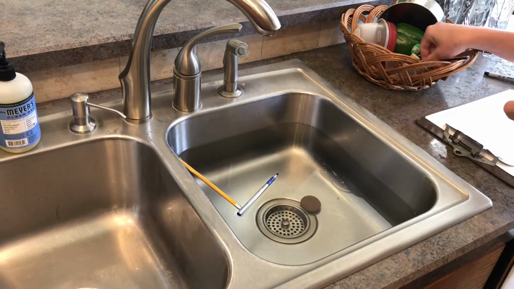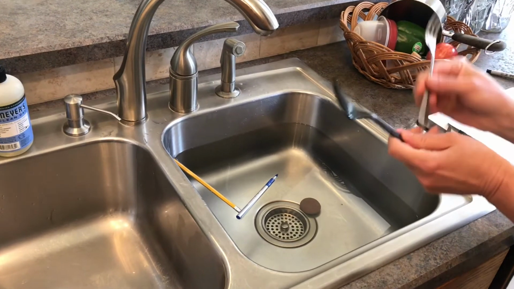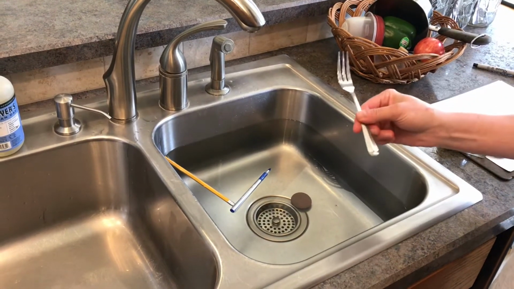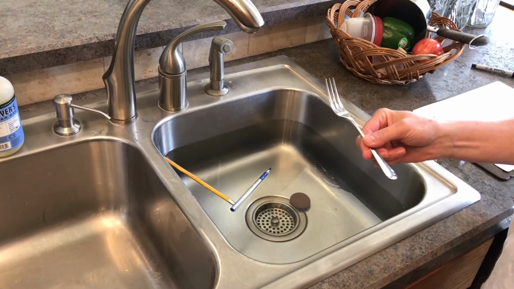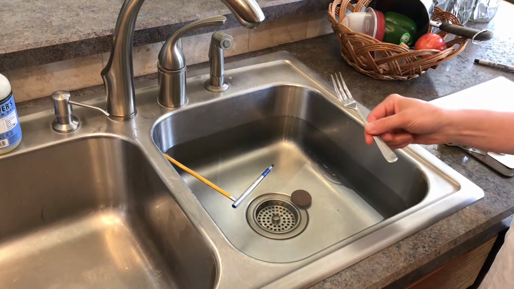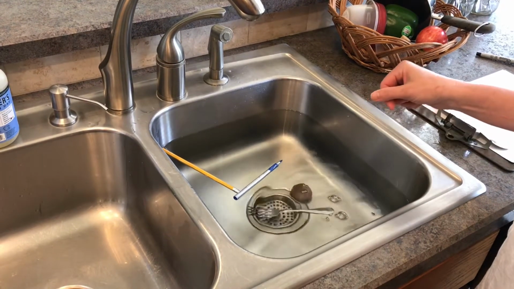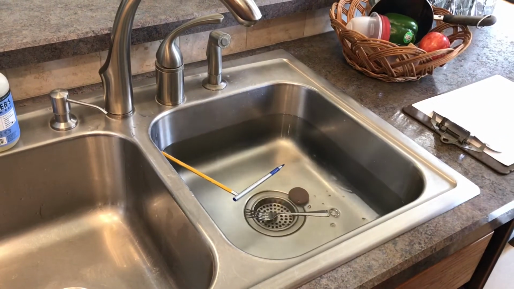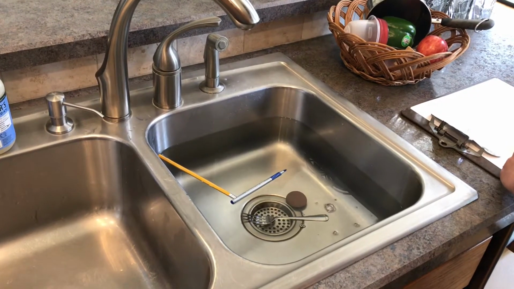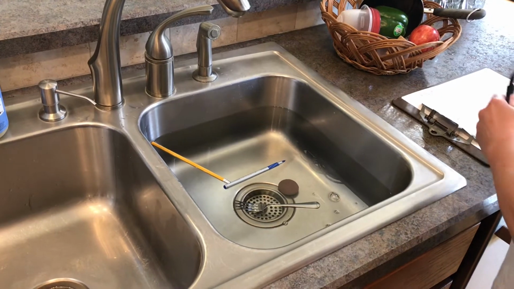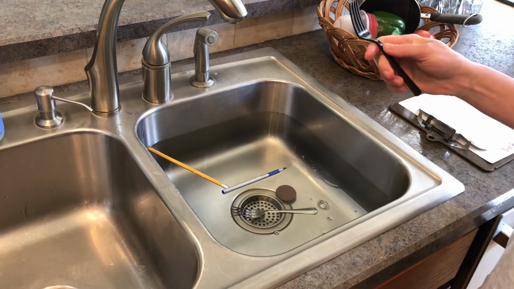This time I've got two forks here. I've got a metal fork and a plastic fork. First, I'm going to put in the metal fork. I think my prediction, my smart guess, is that the fork will float. Nope, I was wrong. The fork sank, so I'm going to put the fork at the bottom of my picture because the fork sank.